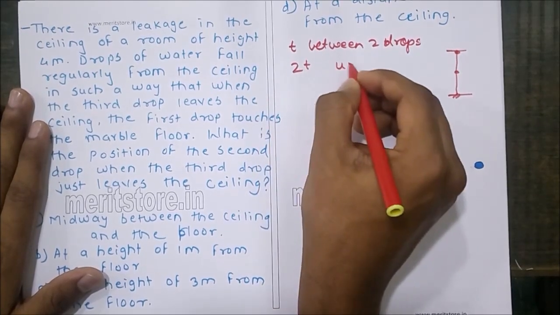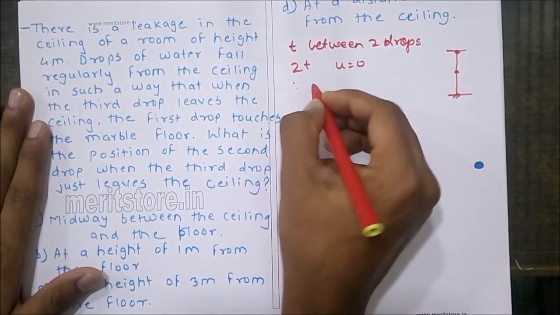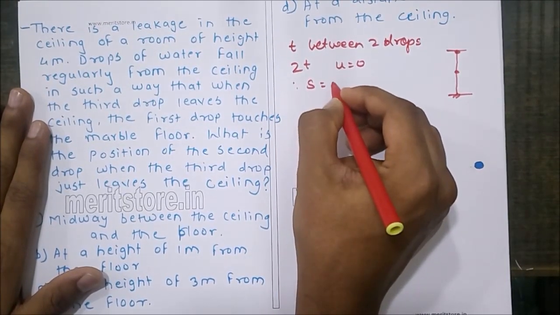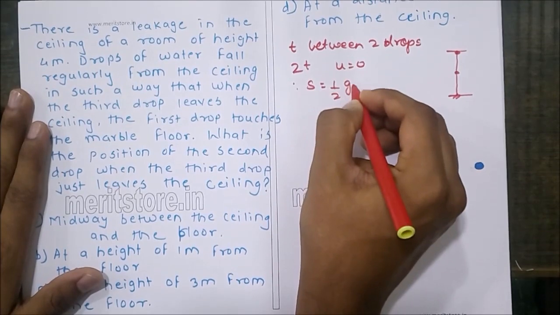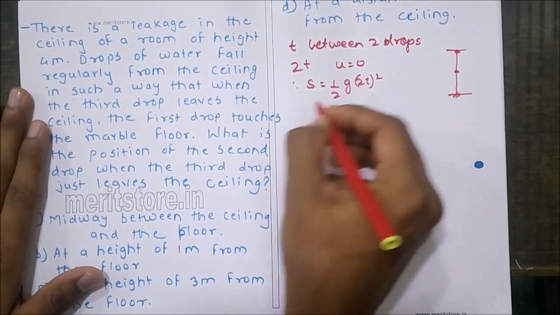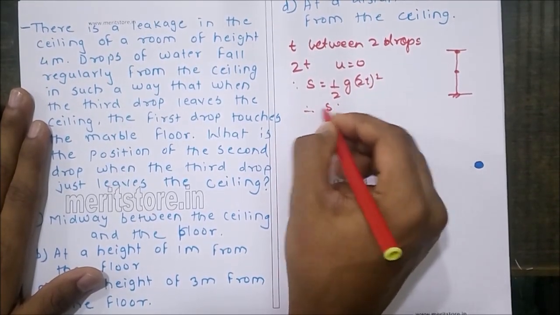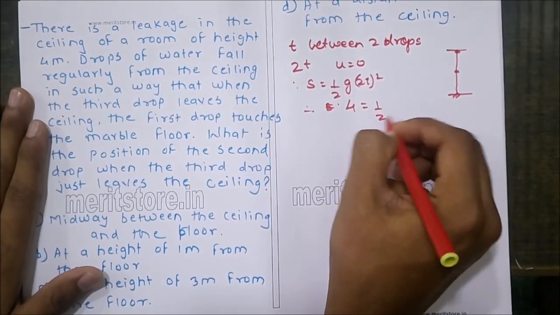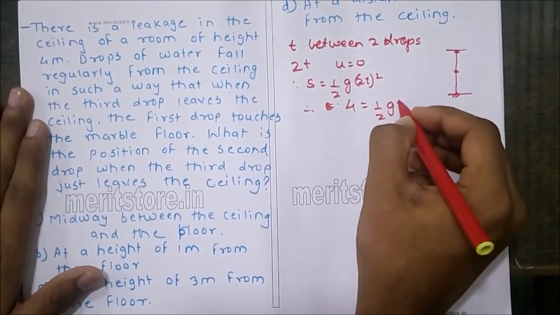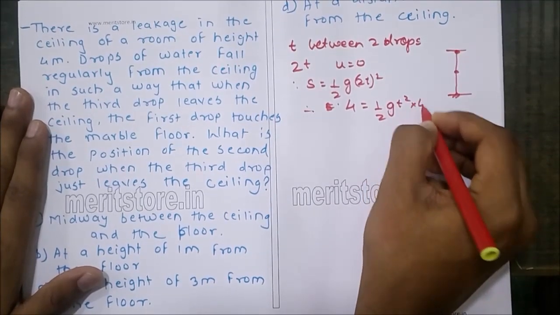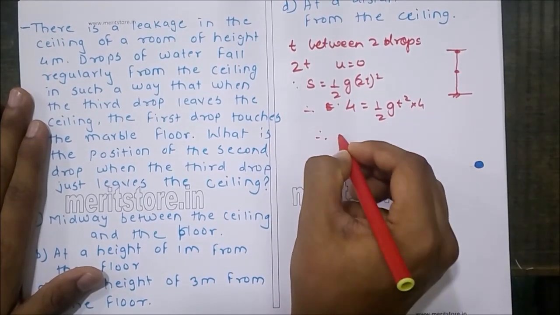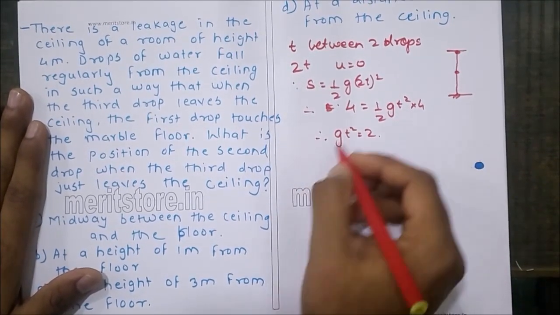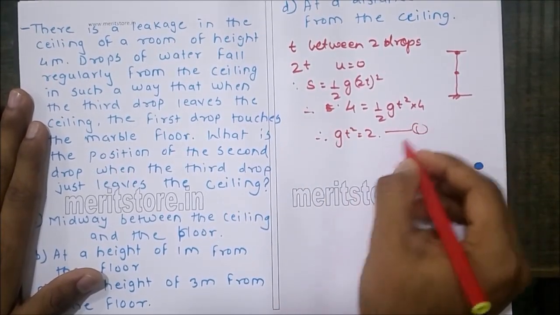And since initial velocity is 0, the displacement s is equal to half g into 2t square. Therefore 4 is equal to half g t square into 4. Therefore g t square is equal to 2. Let us keep this value.